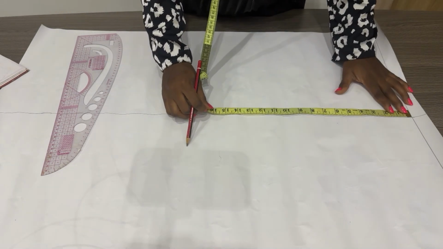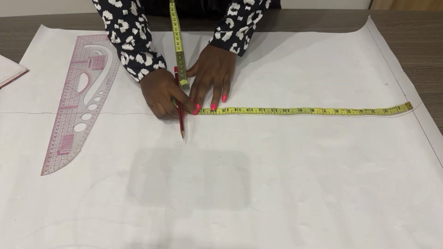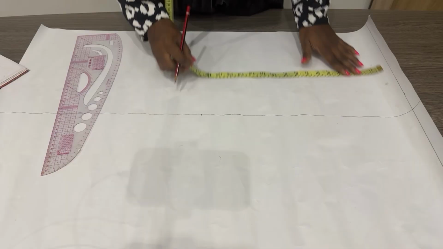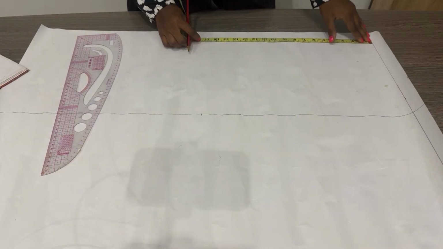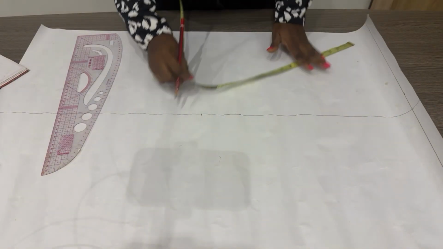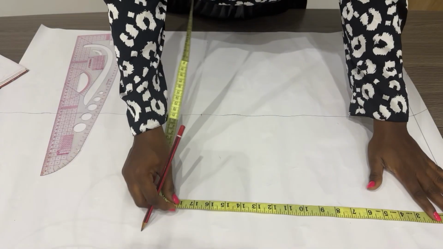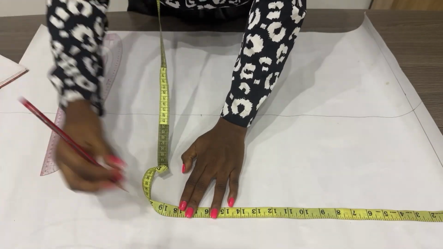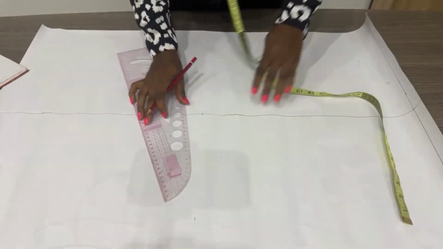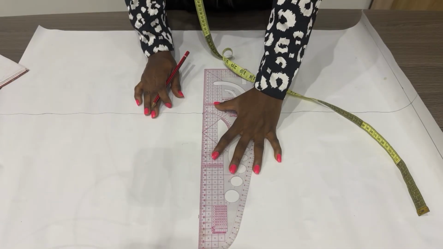The next measurement we'll be taking is the full front length measurement. Mark it on both the front and the back pattern. Then you connect your lines.